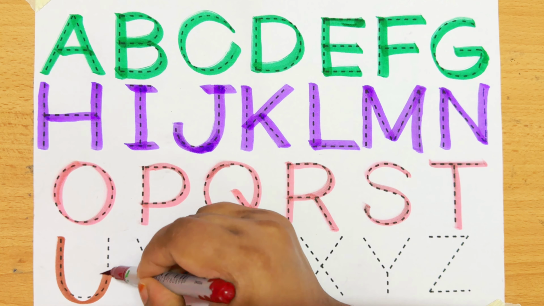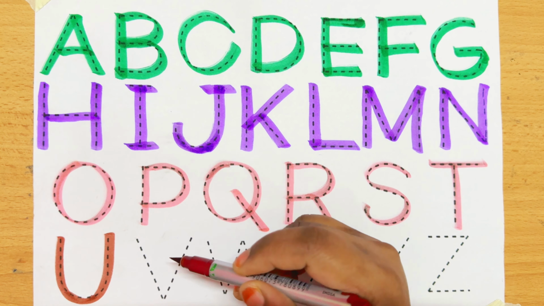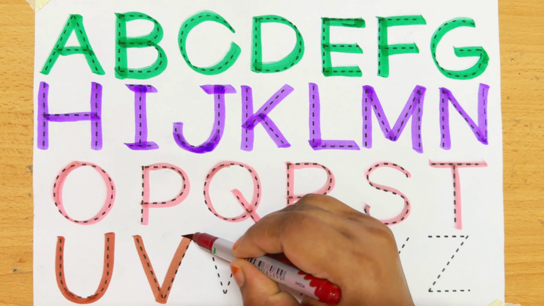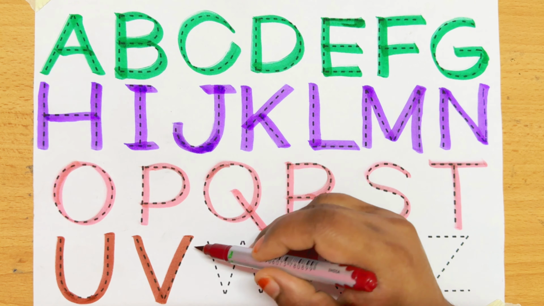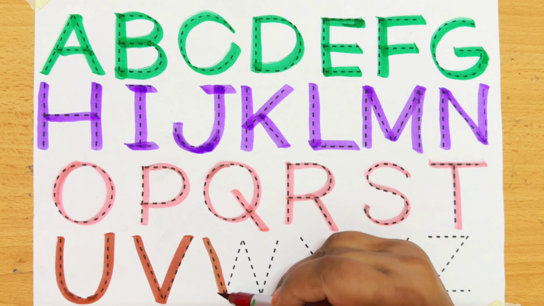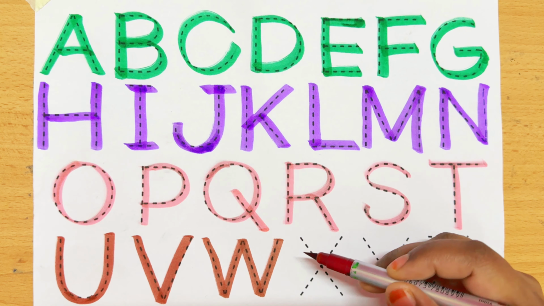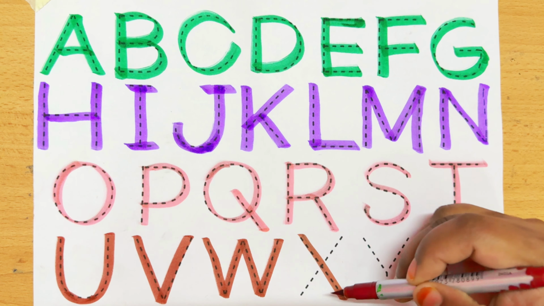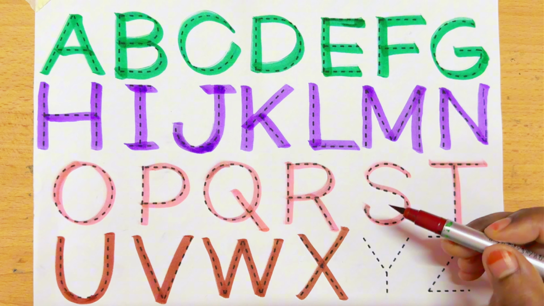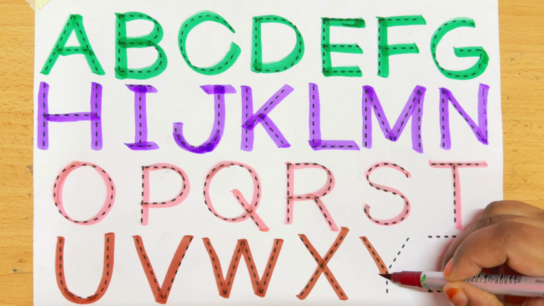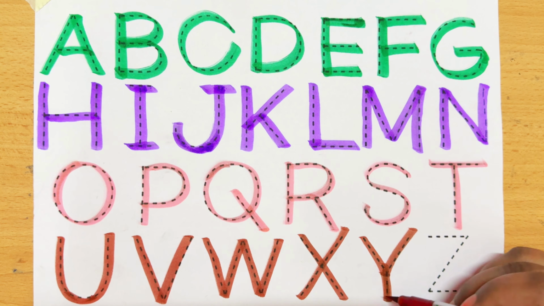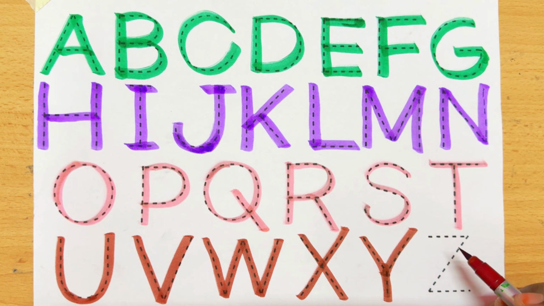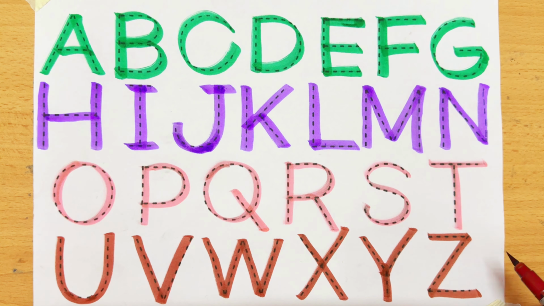U for universe, U for union. V for volcano, V for valley. W for wind, W for widow. X for Xerox, X for xylophone. Y for yo-yo, Y for yogurt. Z for zinc, Z for zero.